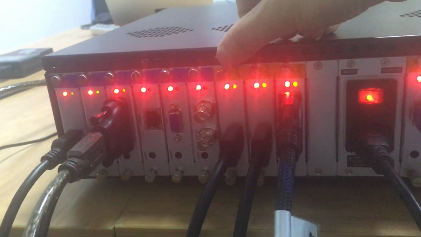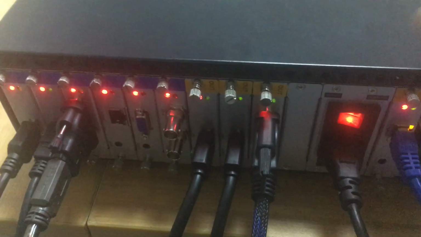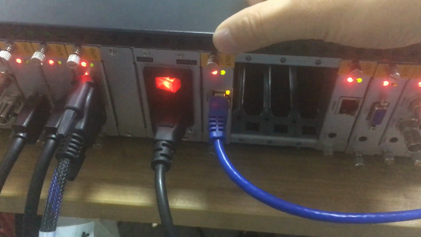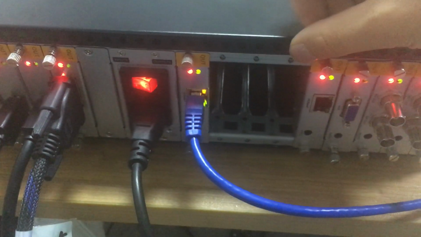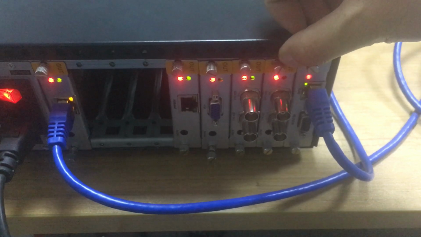And from slot 7 we already have the output cards. We have 2 HDMI, 1 DVI, this is the power supply, and 1 HDBaseT output, and 3 empty slots for some extra output cards here.